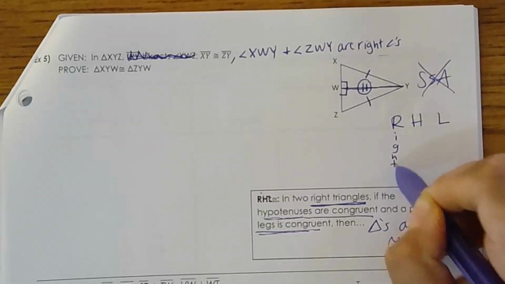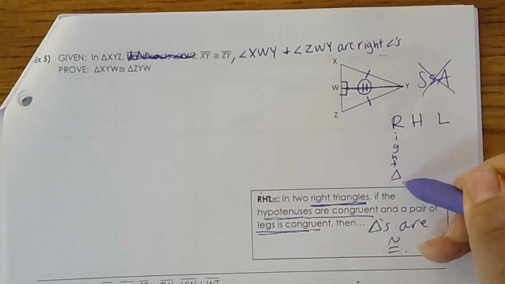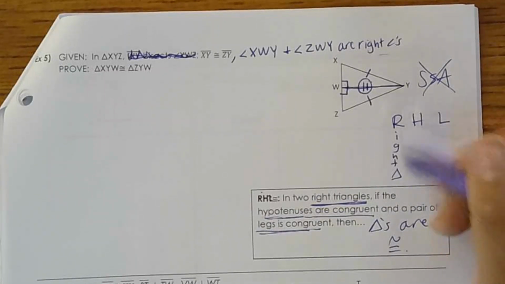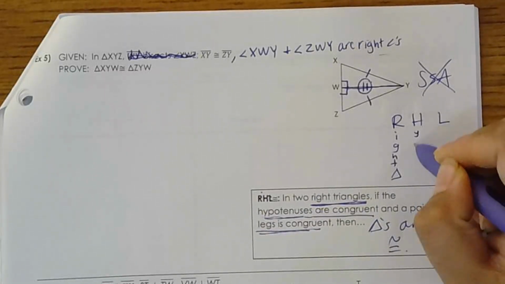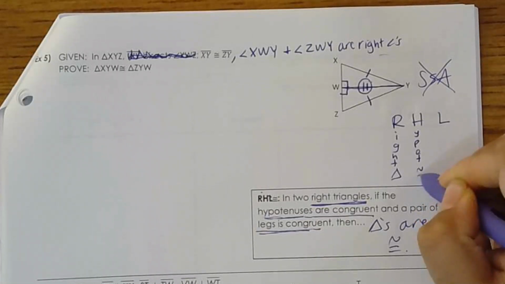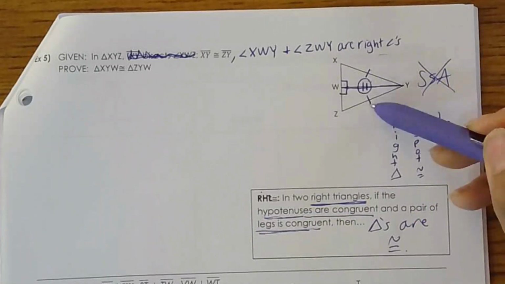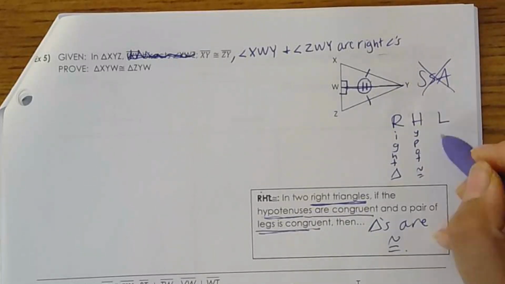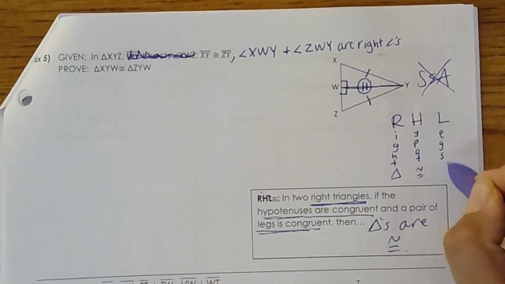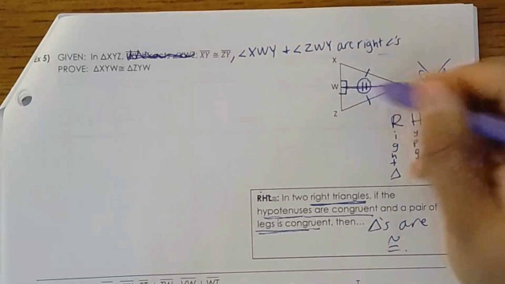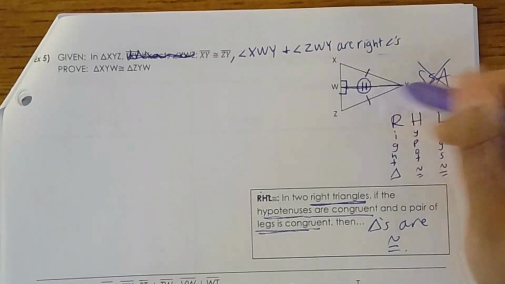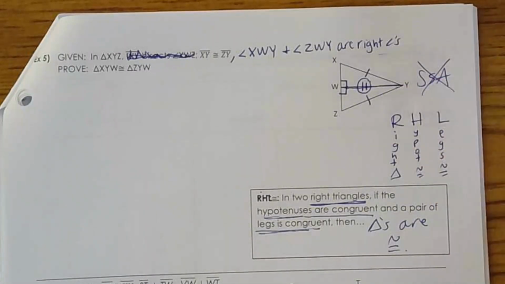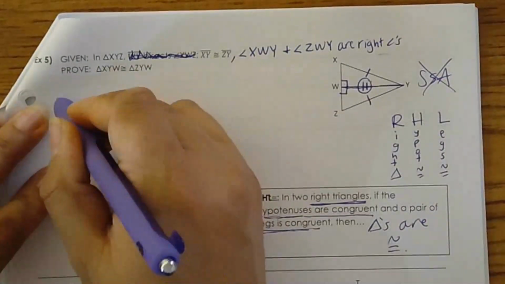And specifically, the R does stand for right triangle, not right angle, so you have to be clear there. I do know that the hypotenuses are congruent because XY and ZY were given to me. And I have one set of legs congruent as well. I have the reflexive side here, WY is congruent to itself. So I'm ready to do this proof.